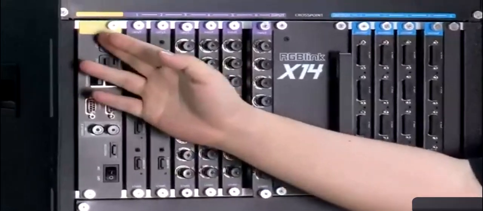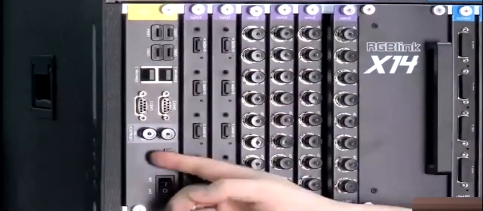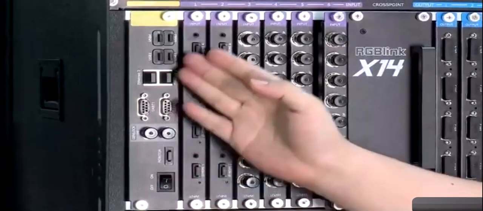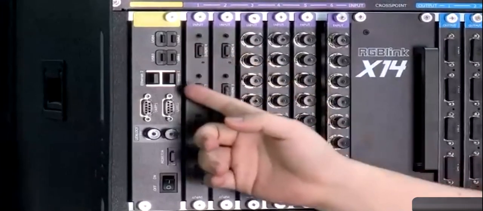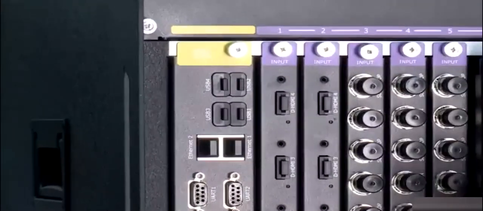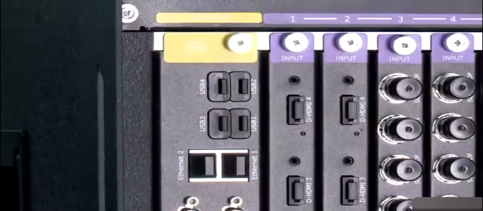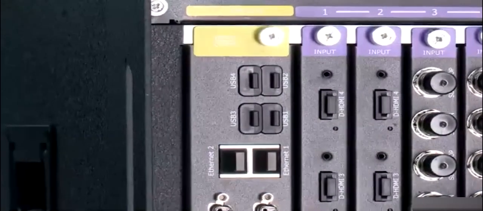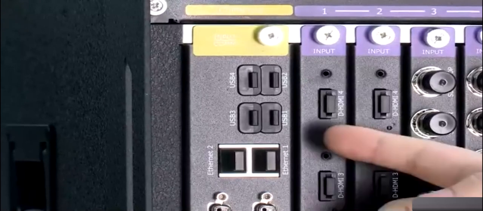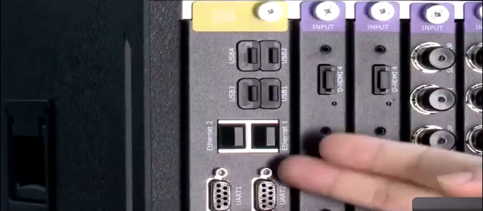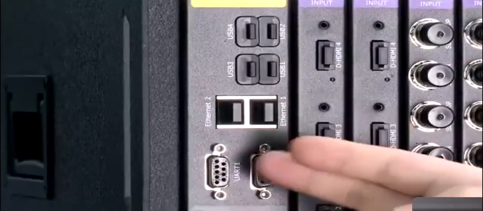And you can see this yellow color is the communication card, and in this card you can see the 4 USB ports. You can plug in a USB mouse or keyboard, and also you can read USB files with a USB disk. Below the USB ports are two internet ports.